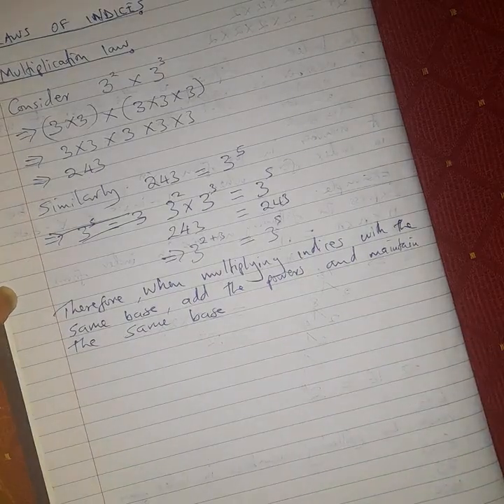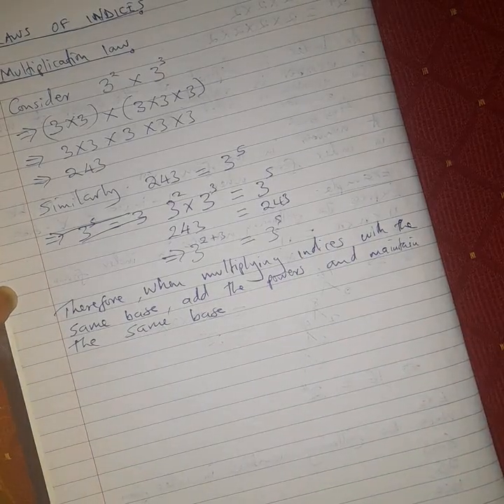So if you have indices of the same base, add the powers.